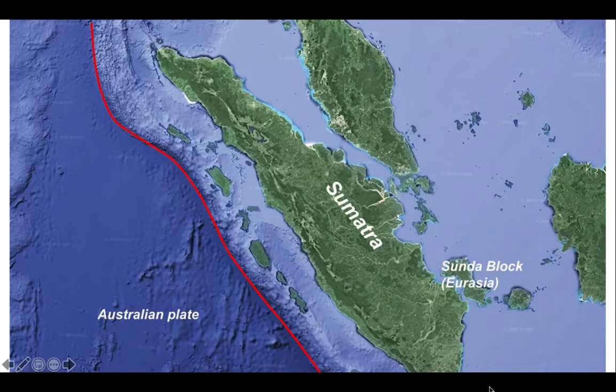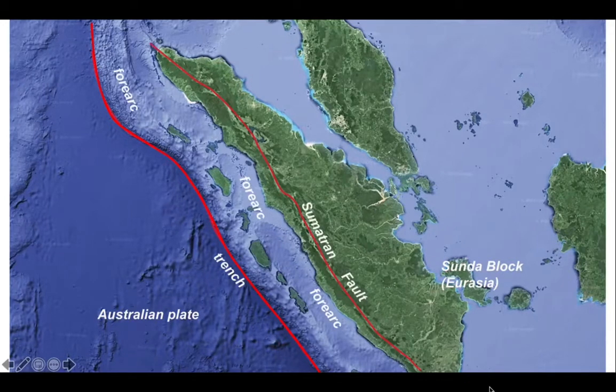But let's add a little bit more information. Because running along the length of the island of Sumatra is a major fault, the Sumatran fault, and it separates the Sunda block from its own forearc. So what's going on here? And the relative plate motion across here is like this. So these arrows show the relative motion of the Sunda block relative to a fixed Australian plate.